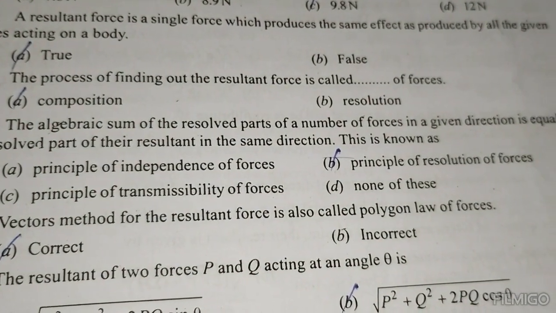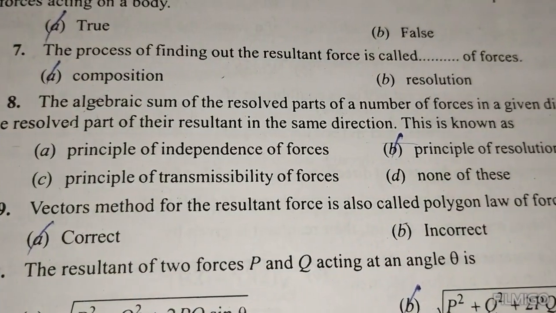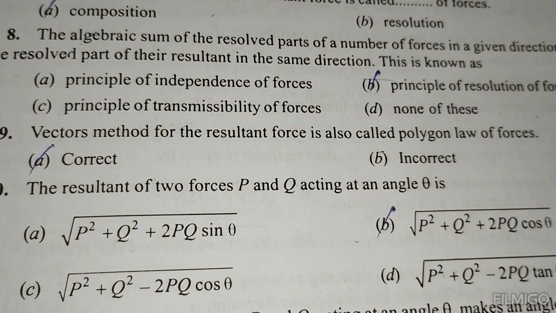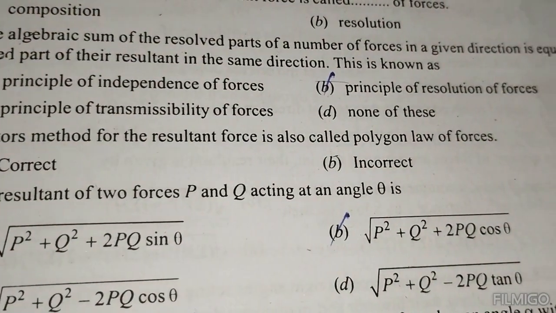The algebraic sum of the resolved parts of a number of forces in a given direction is equal to the resolved part of the resultant in the same direction. This is known as the principle of resolution of forces. The vector method for the resultant force is called the polygon law of forces.